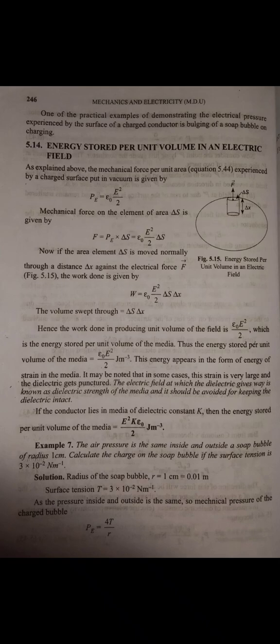Now, if the area element del S is moved normally through a distance del x against the electrical force F, the work done is given by W is equal to epsilon naught E square by 2 del S dot del x. The volume swept through is equal to del S dot del x.